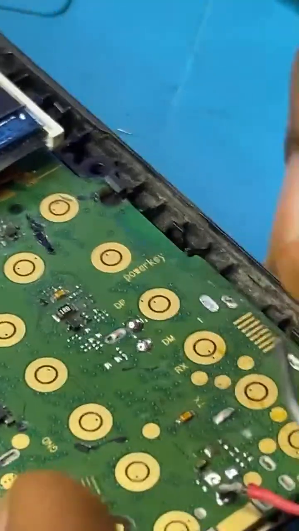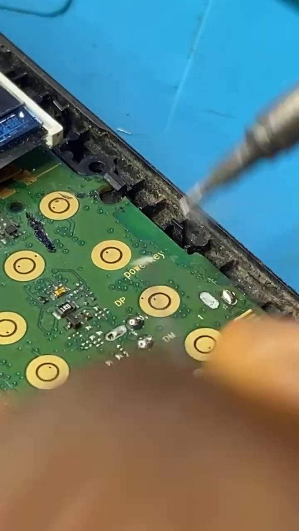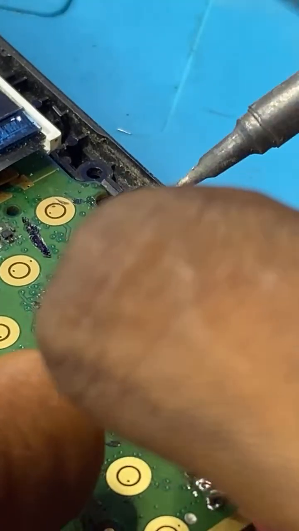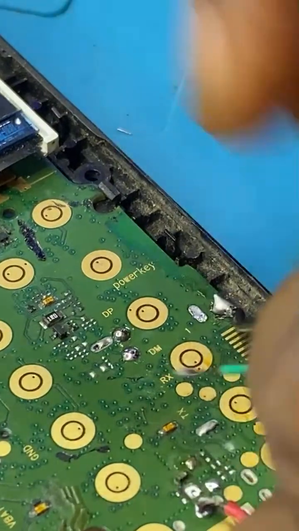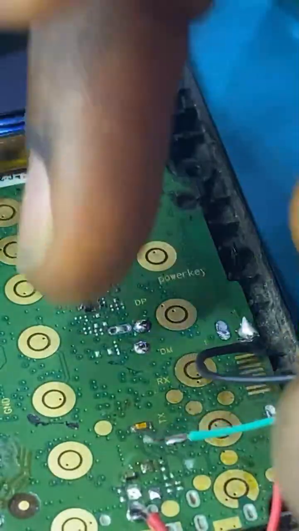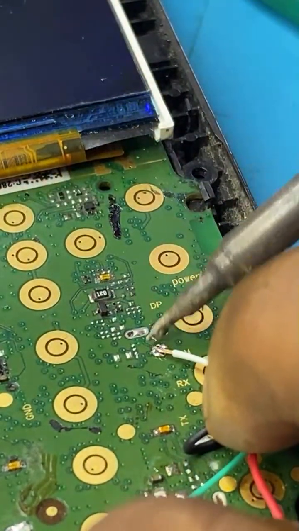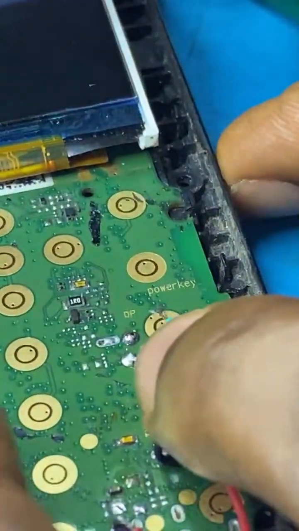So here is negative, which is the ground. So here we have the data minus and the data plus. So this is the data minus. And here is the data plus.